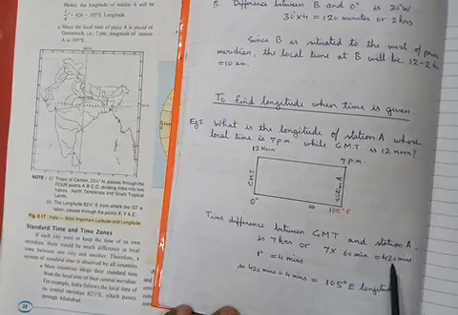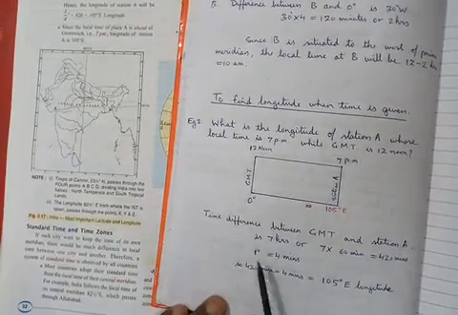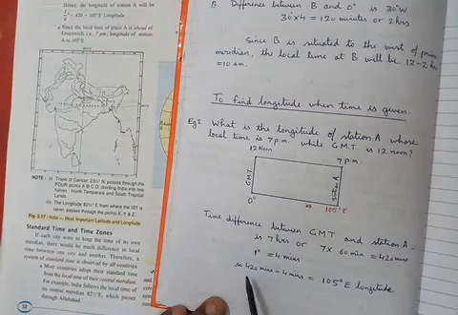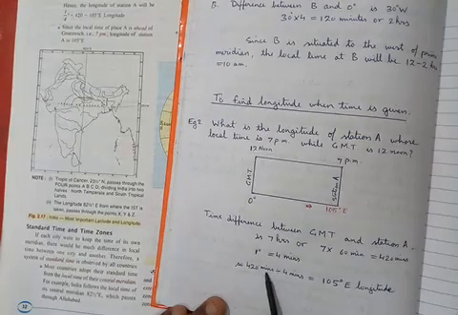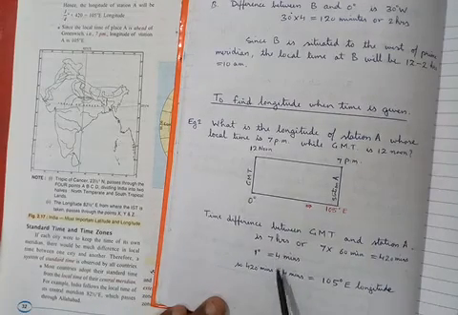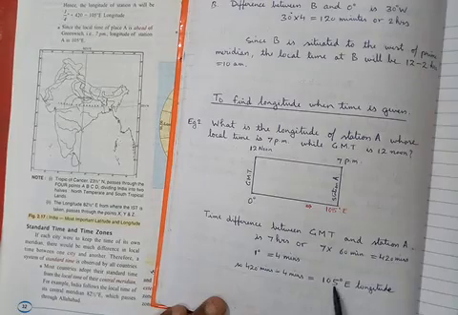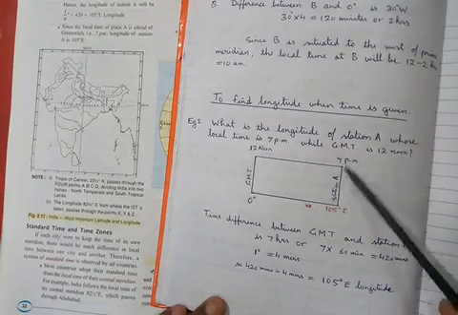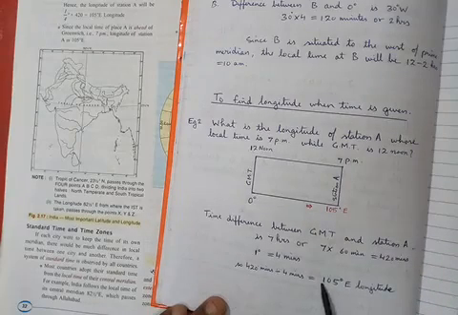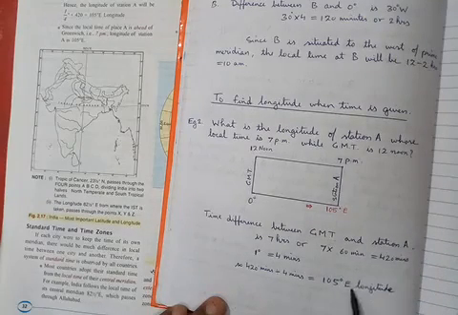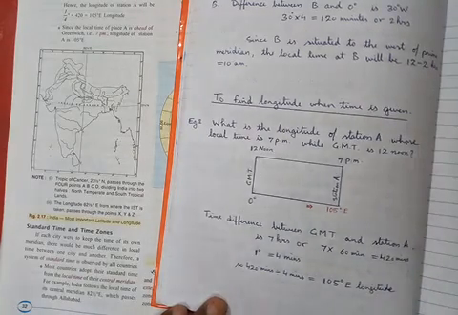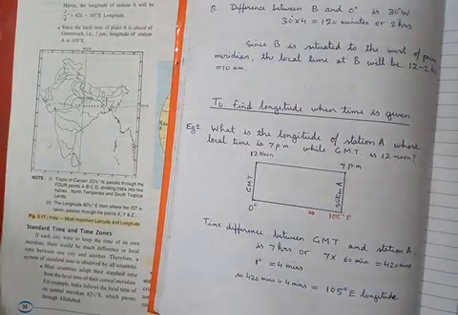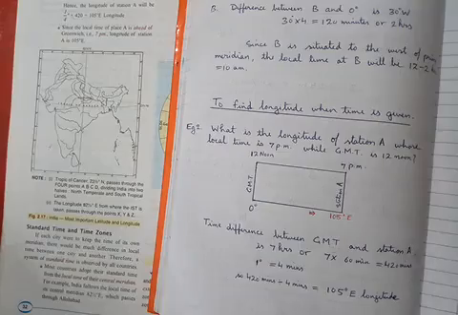And we know 1 degree is equal to 4 minutes, all of you know this. So when we divide 420 minutes by 4 minutes, we get 105 degree. And as I already told you, this is east longitude, so it will be 105 degree east longitude. This is how we calculate the longitude when we know the time.